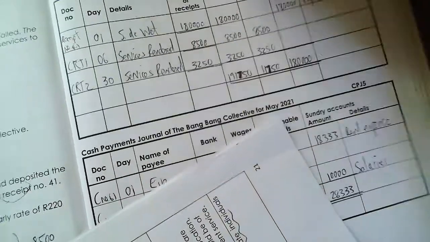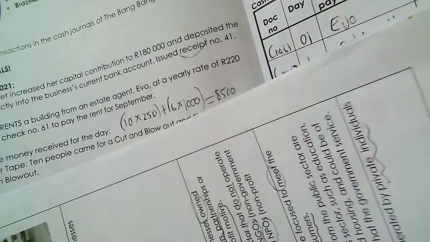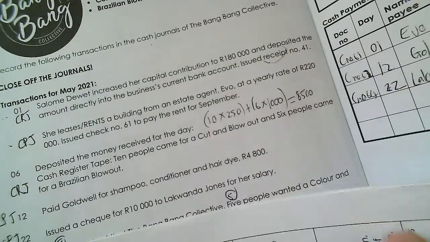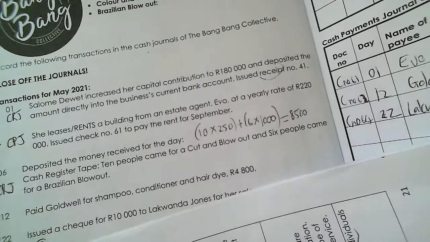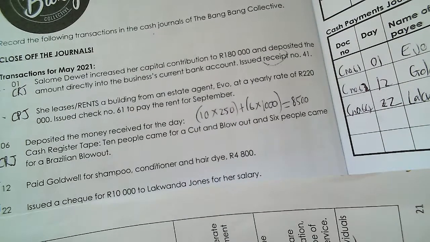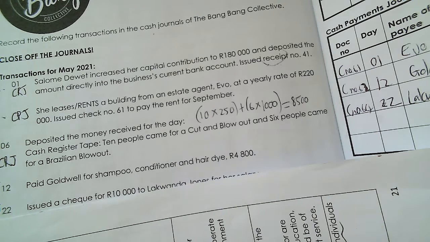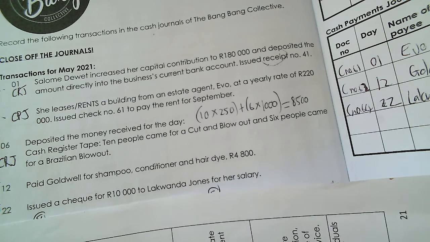Then issued a check for 10,000 rand on the 22nd to Laquanda Jones for a salary. So it's again a check. It's not a cash check if it's a salary. If it's wages, it's a cash check.